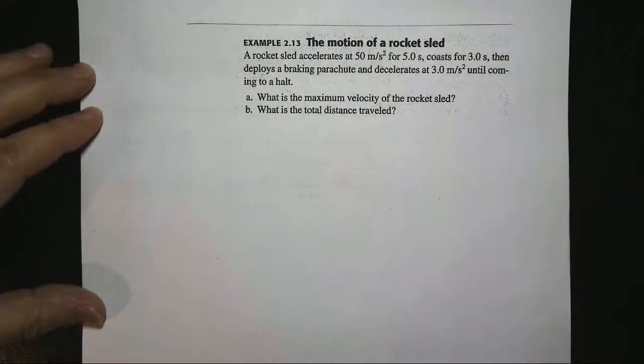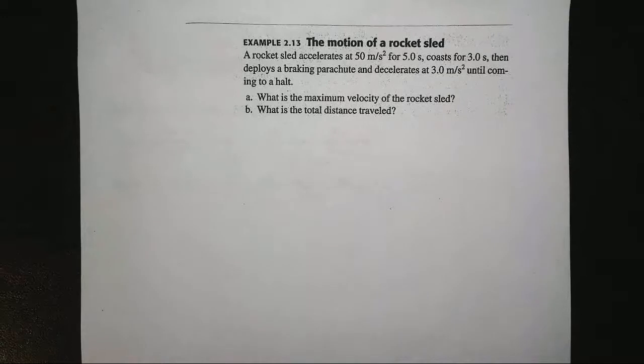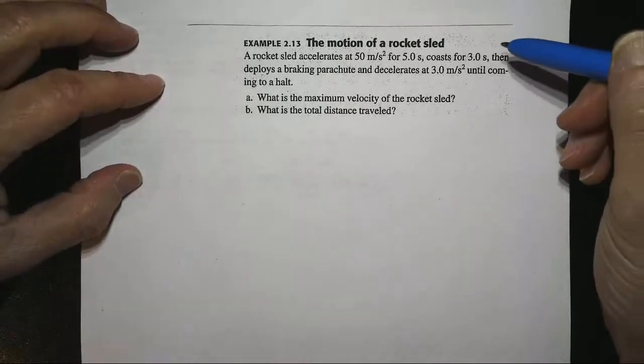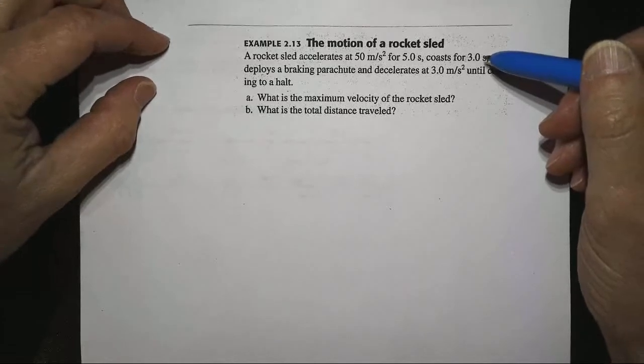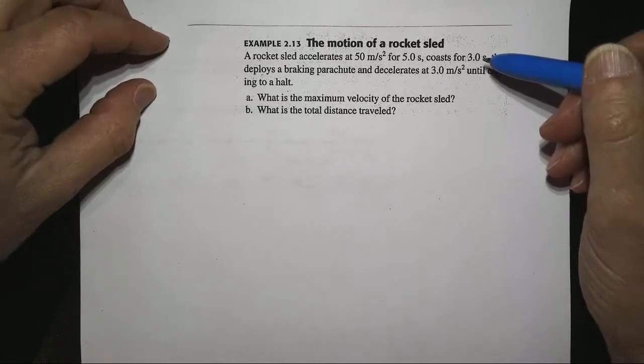Okay everyone, let's try to solve a more involved problem here. It's actually out of the Knight book. It's on page 52, chapter 2, example 2.13, the motion of a rocket sled.